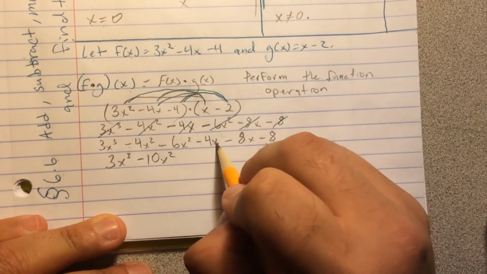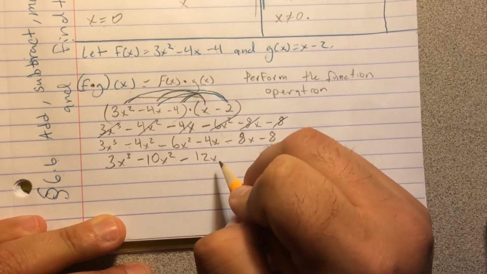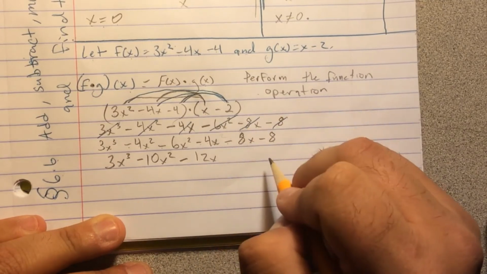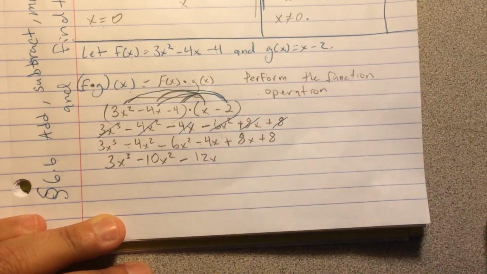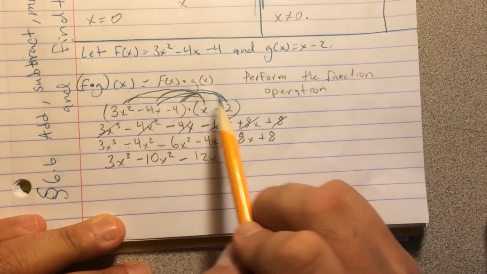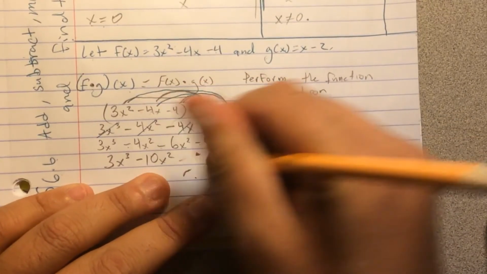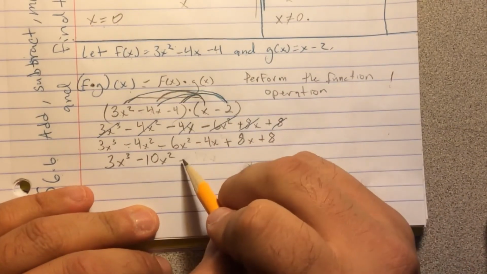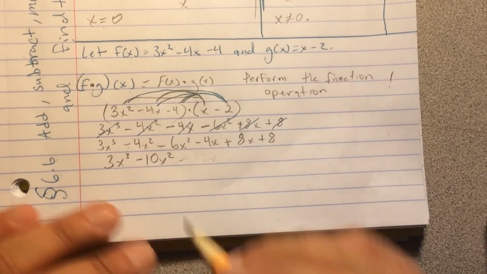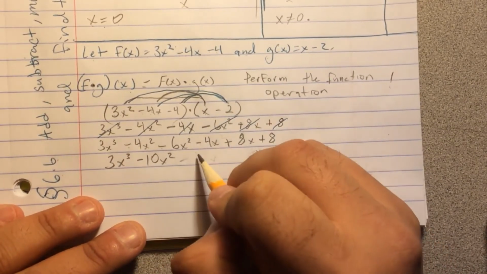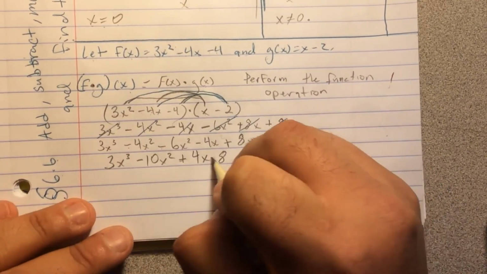And then we have our negative 4x minus 8x, which gives us our negative 12x. Oh, sorry, this is supposed to be positive, because negative 4x times negative 2 gives us a positive 8. That makes more sense. So negative 4x plus 8x would give us a positive 4x. And then our plus 8 would follow suit.